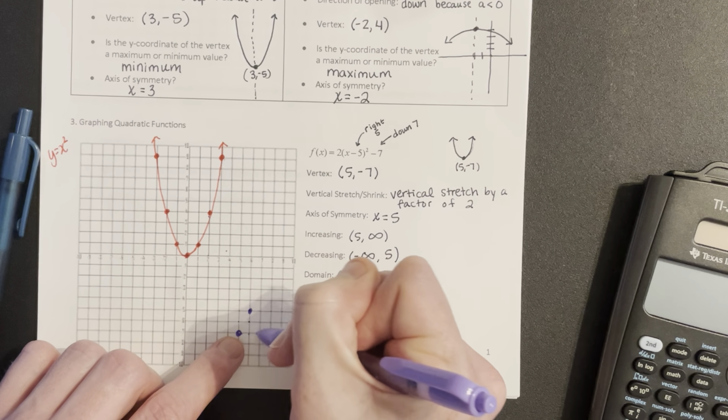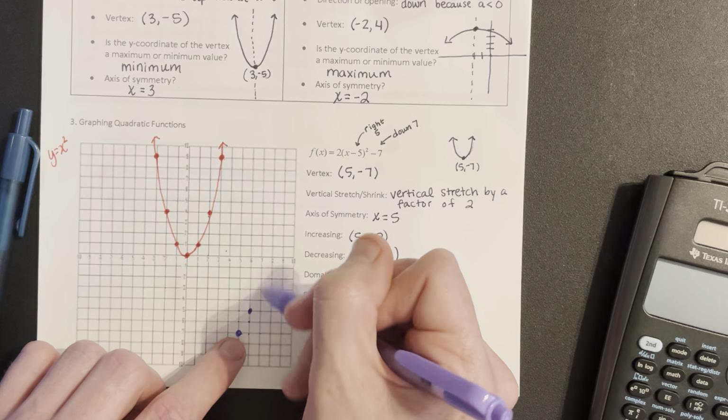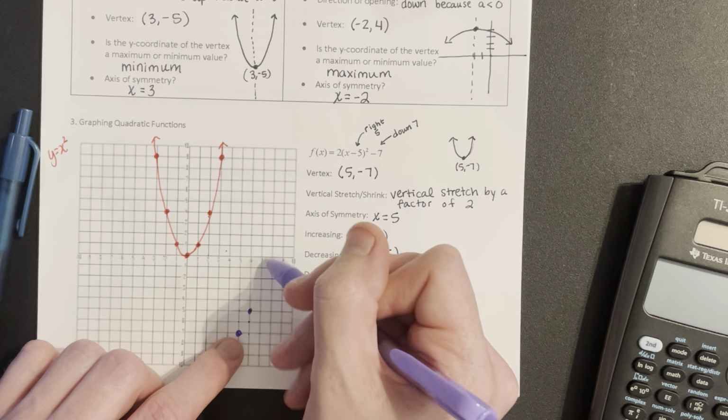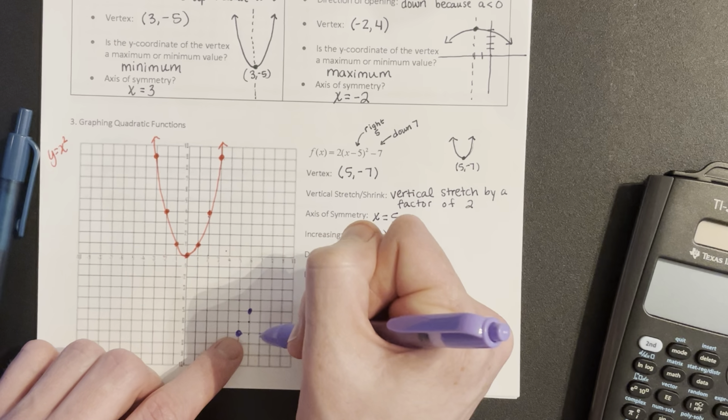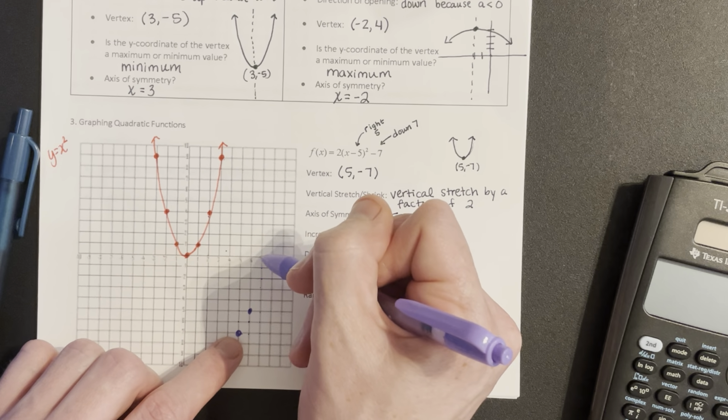And then when we go out 2, it would normally go up 4, because 2 squared is 4, but we're going to have to multiply that 4 by 2 to get the vertical stretch. So that becomes out 2, up 8. So 1, 2, 3, 4, 5, 6, 7, 8.